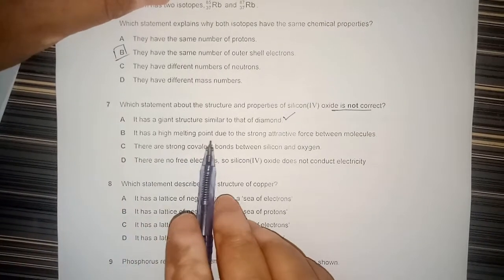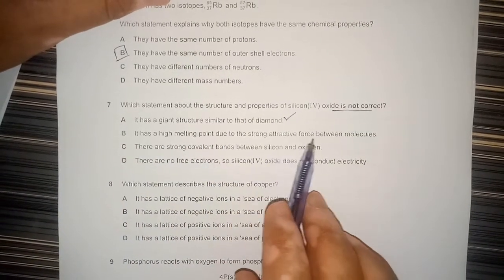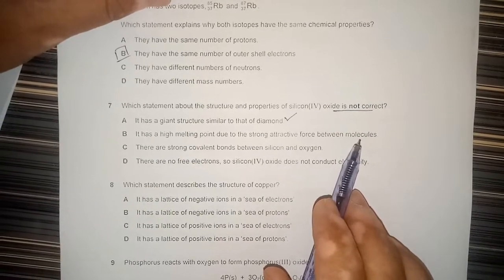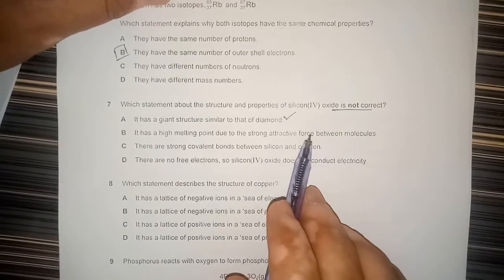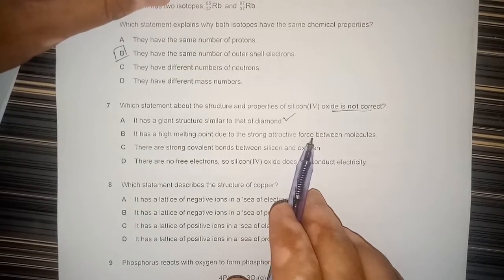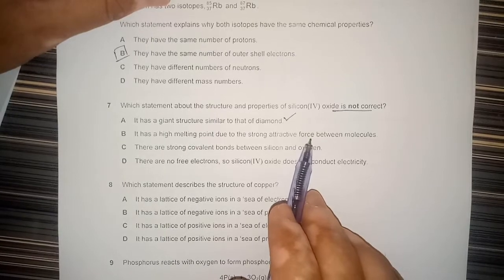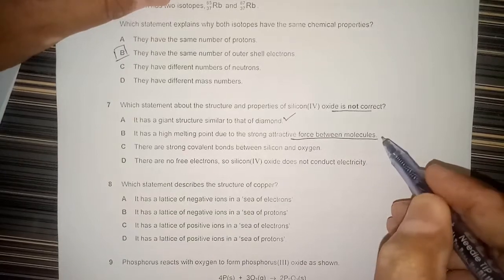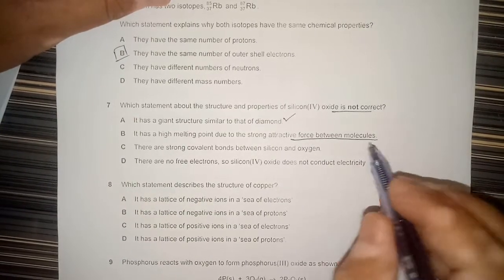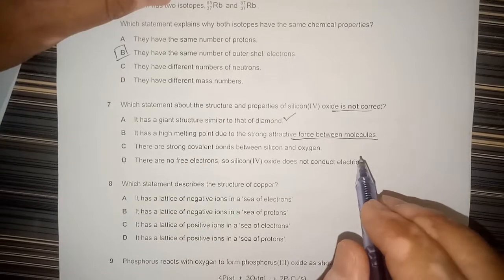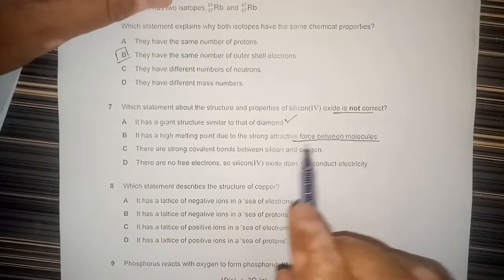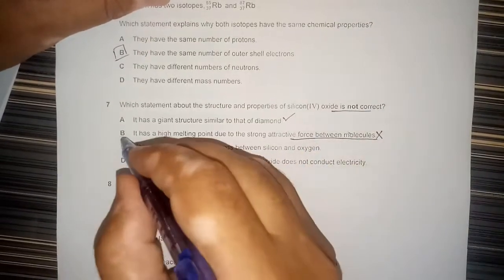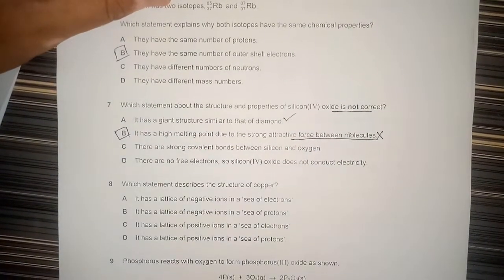It has a high melting point due to the strong attractive forces between the molecules. So somehow we can say this option is not fine, as silicon(IV) oxide itself is a giant covalent single molecule. So the forces of attraction between the molecules, this point is not correct. Remember that silicon(IV) oxide by itself is one giant molecule, so there should not be attractive forces between the molecules. So this option is not appropriate, so we are going to choose this one.